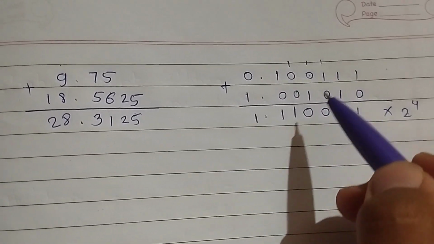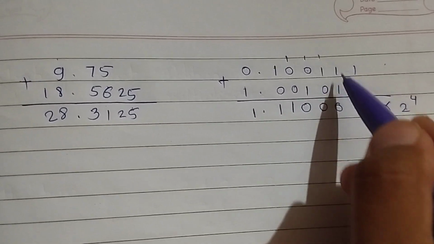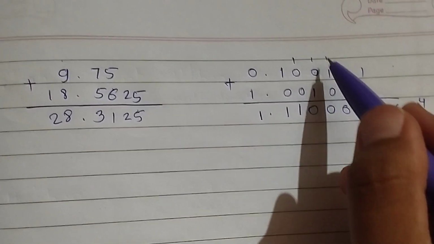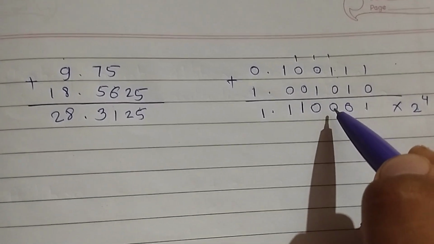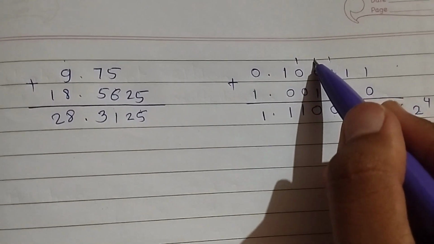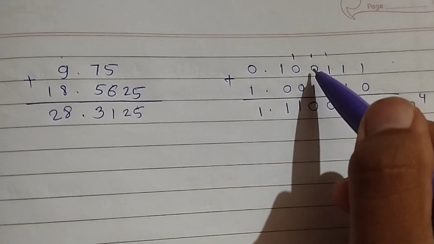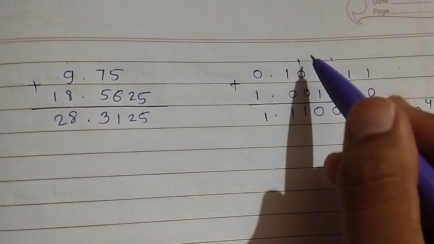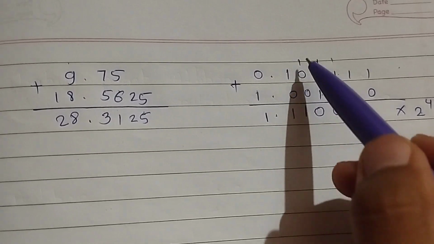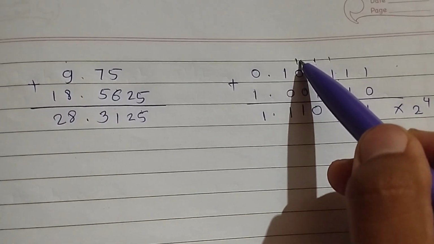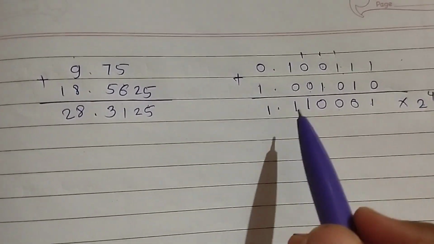I hope you get the idea how to add them. 1 plus 0 is 1. 1 plus 1 is 0, carry 1. 1 plus 1 is 0 and 0 plus 0 is 0, but here the carry also goes. So 1 plus 0 is 1 and 1 plus 1 is 0, carry 1. 1 plus 0 is 1 and 1 plus 0 is 1, meaning directly we write 1 here. In this same way we perform the addition.